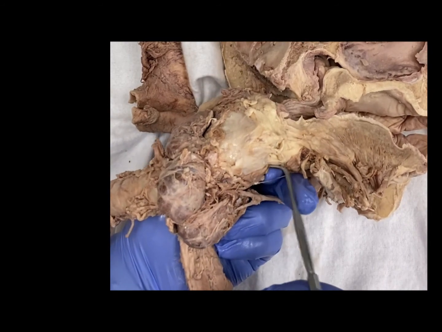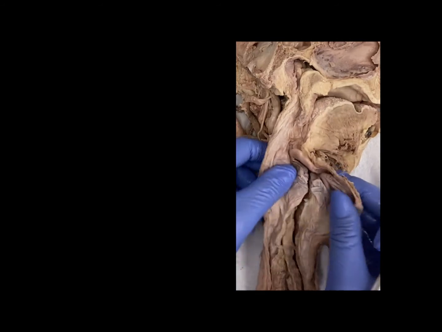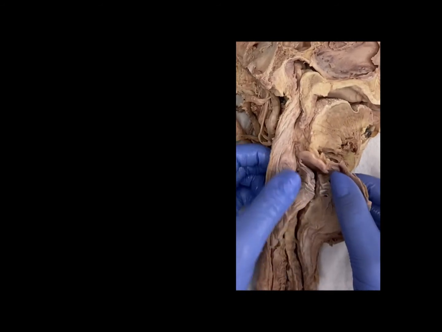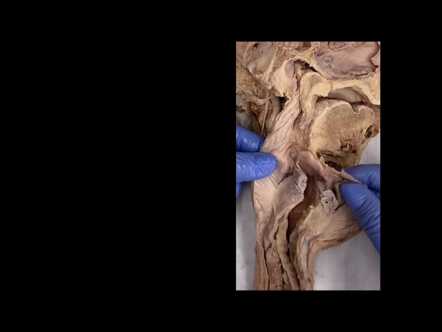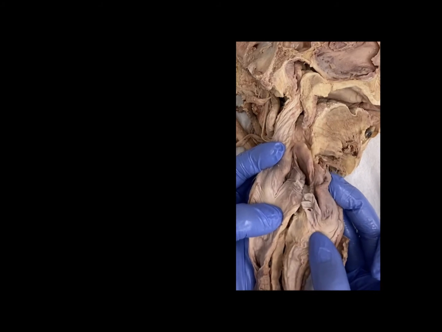So this is literally just the edge of the thyroid cartilage here, and you're going to see the same thing on this side, because remember, the thyroid cartilage doesn't go all the way around like the cricoid cartilage does. So the other bump is right here. So here and here, these are the borders of the thyroid cartilage. If I pull on this, you can kind of see the outline of the thyroid cartilage from the back.